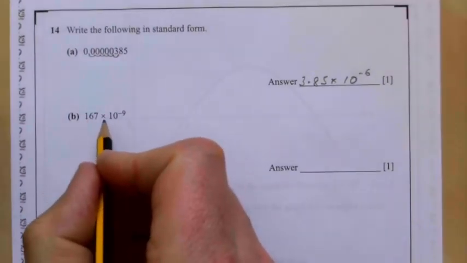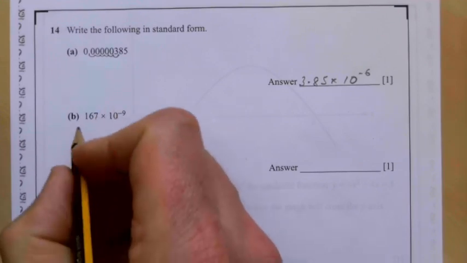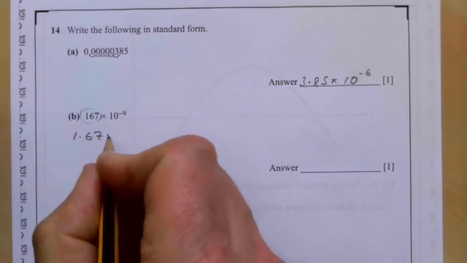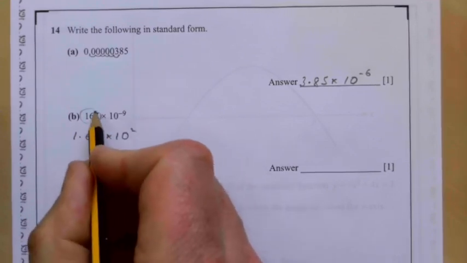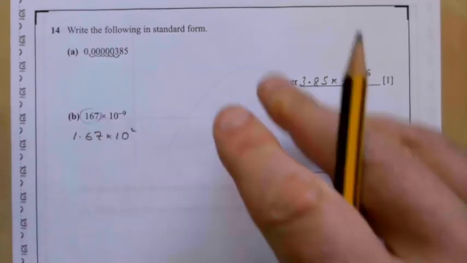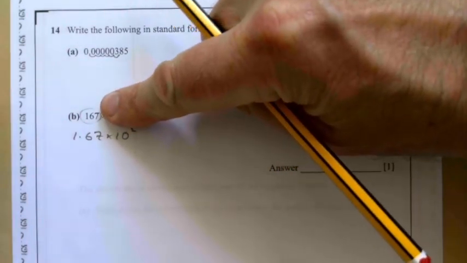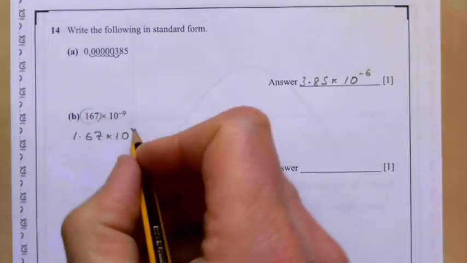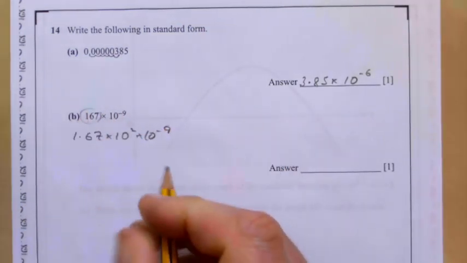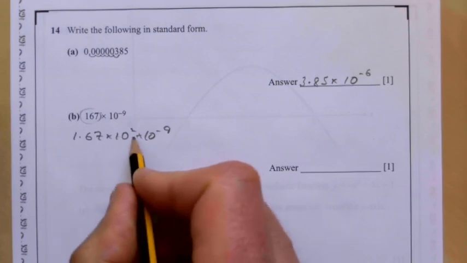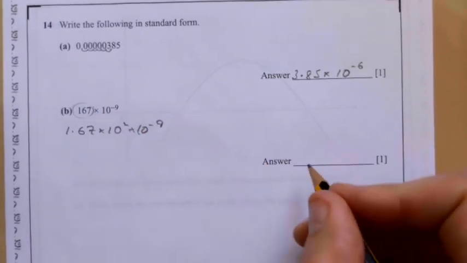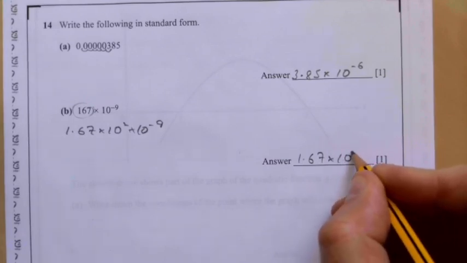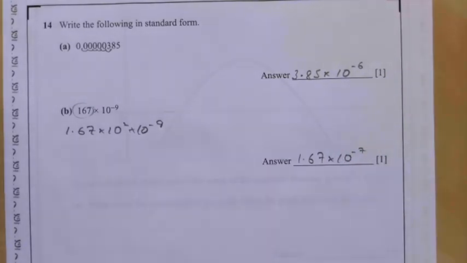This next one, people can maybe just kind of do this in their heads, but you just need to be careful. So you need to change this number, so it's going to be 1.67. And that's 1.67 times 10 to the power 2, which gives me the 167. That confuses some people. Sometimes you're better actually covering up that wee bit. 167 is 1.67 times 10 to the power 2. So this thing is times 10 to the power minus 9. Multiplying then these two things, we add the powers. So our answer then would be 1.67 times 10 to the minus 7.